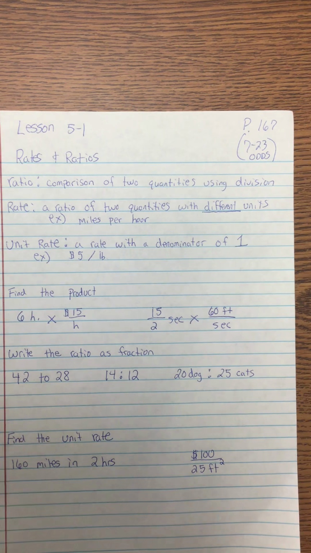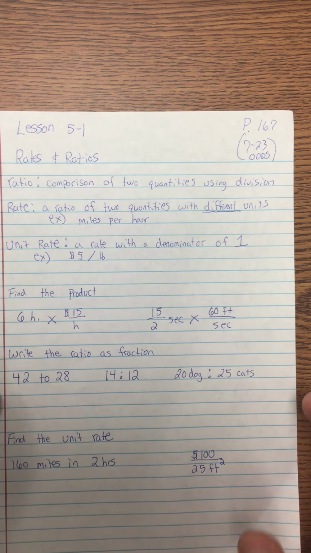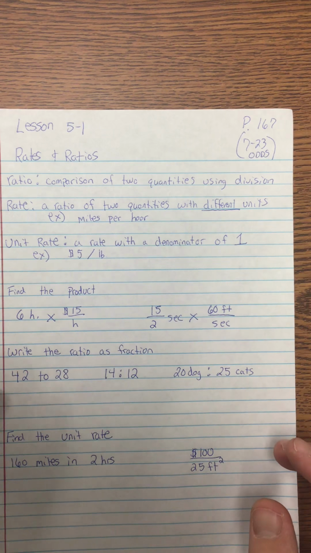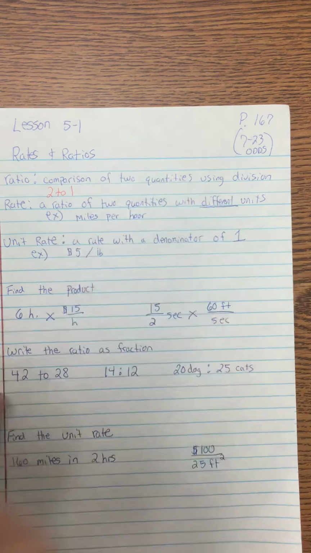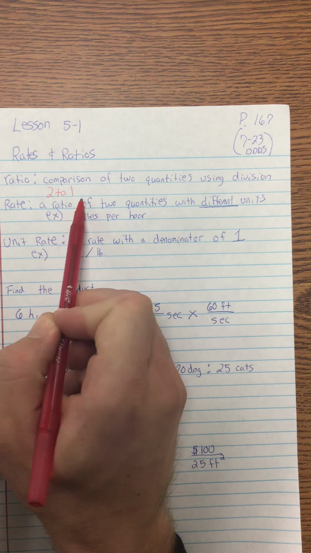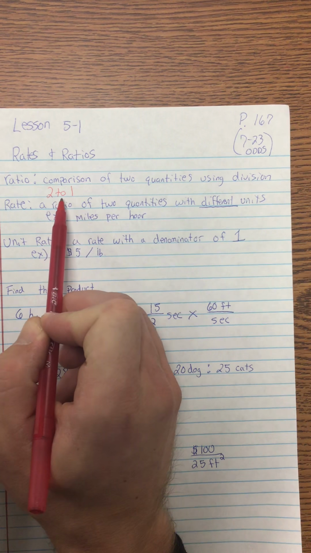Now there are three different ways to show a ratio. None of them are right, none of them are wrong. They're just different ways to show it. So if I'm going to compare the numbers 2 and 1, I could show it using the word "to." So a ratio, right? We're comparing two quantities, 2 and 1 in this case. So I'm comparing 2 to 1. Okay, so that's one way to show it.